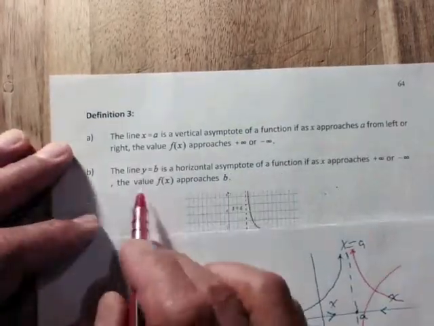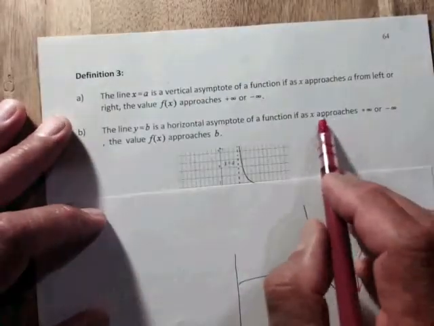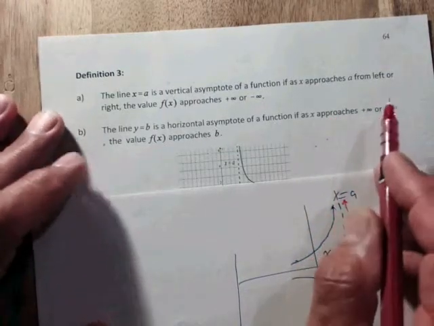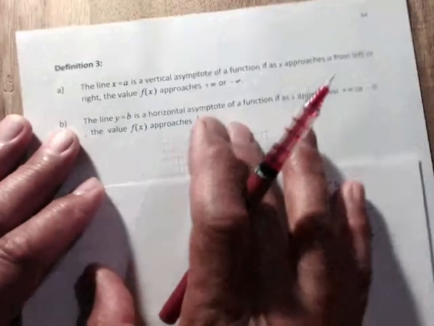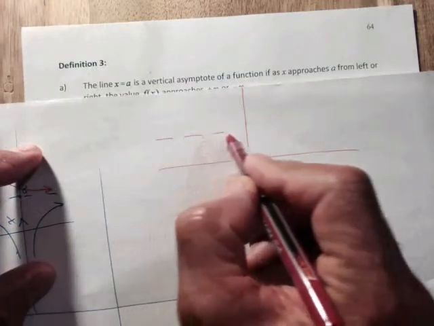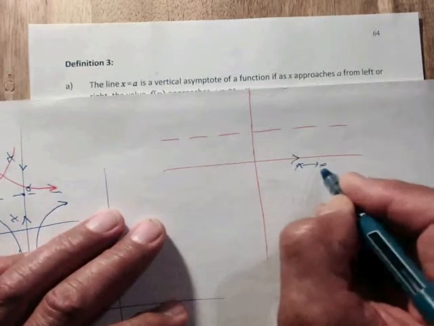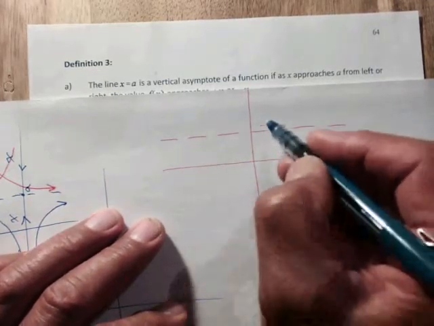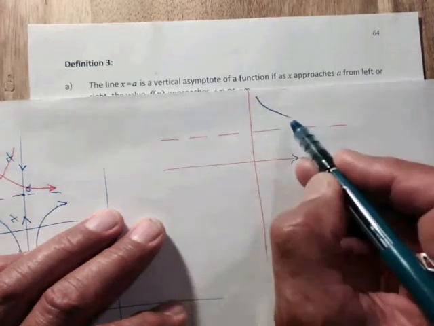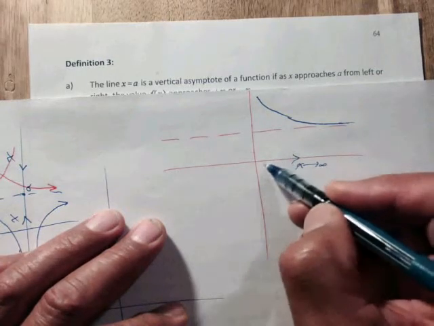Now the line y equal to b, the horizontal asymptote. If as x approaches positive infinity or negative infinity the graph of the function approaches the line y equal to b. So here is a picture. If this is a horizontal line, and as x goes to infinity, as you walk toward infinity, then the graph of the function maybe comes down and slides against this line and then becomes horizontal, like that. Or from below, who knows.